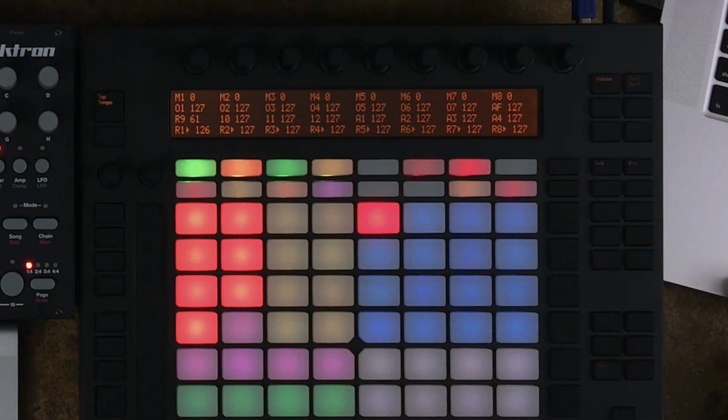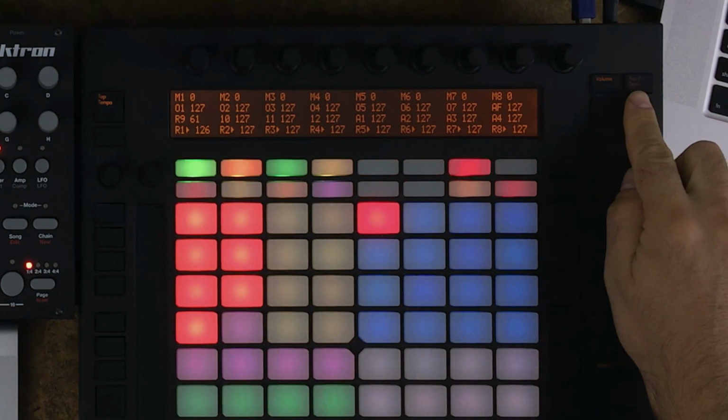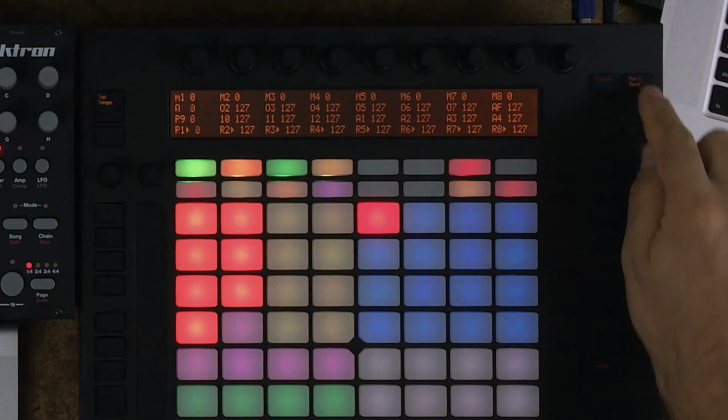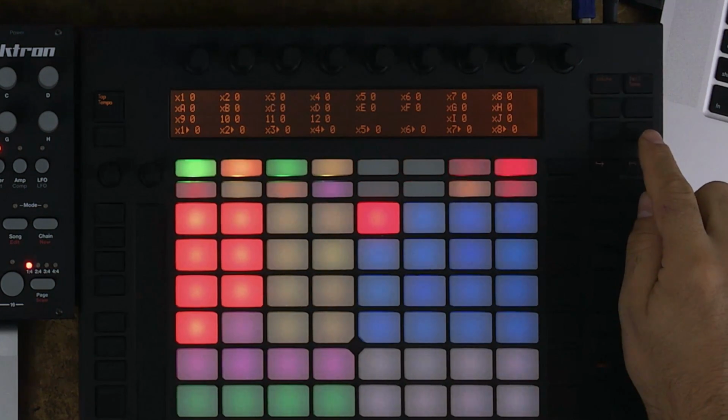To control track levels and performance macros, first we have to choose the right display page. There are 4 display pages to choose from. We use the volume and panning buttons to access them. Note that each button has 2 modes, the default mode and the altered mode. A blinking LED stands for altered.